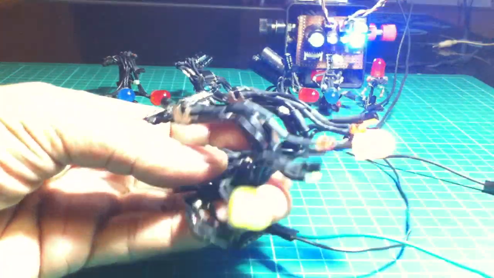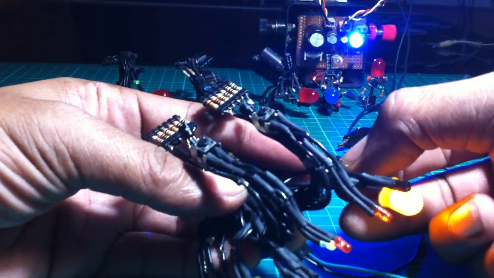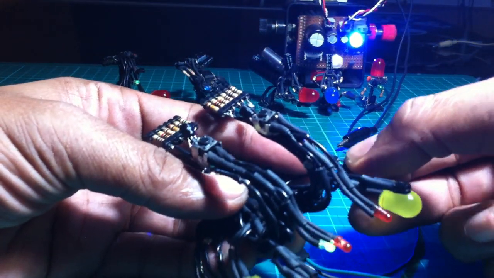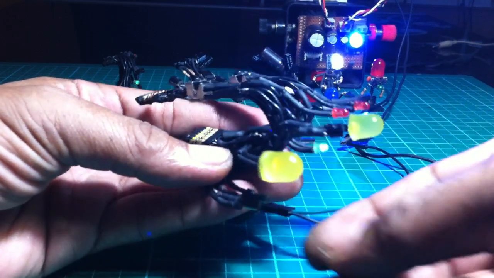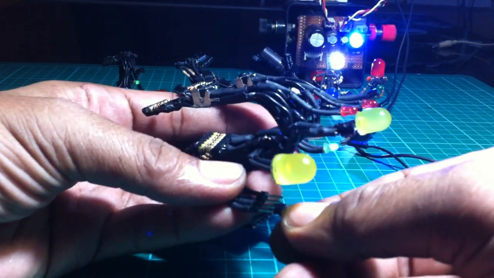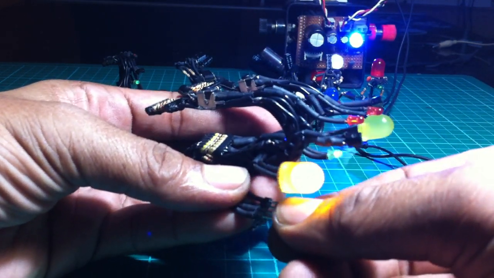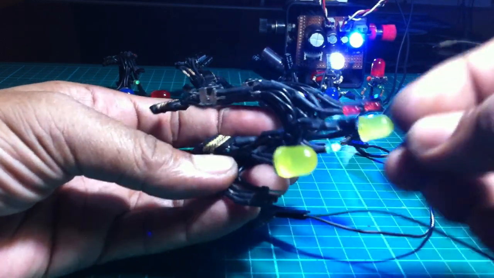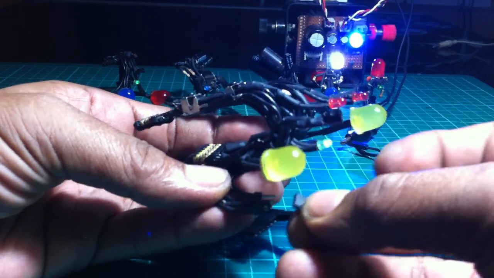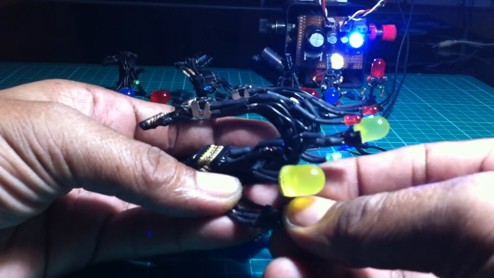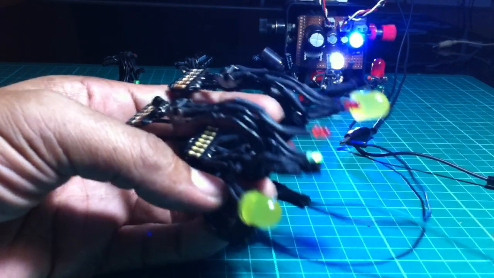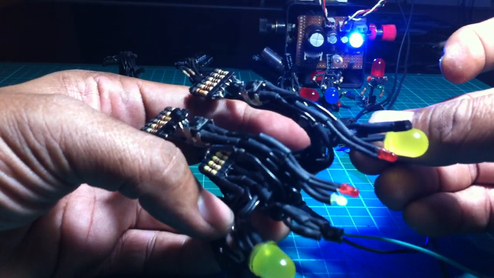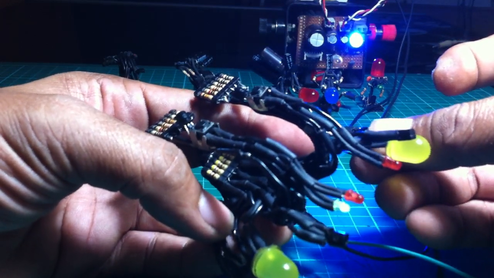Let us see now again. Using the PNP as a current source, we now have this. So we're now using 4 transistors. Before we were using 2 transistors. Now we are using 4 transistors, 2 NPN and 2 PNP. And now this is the output.